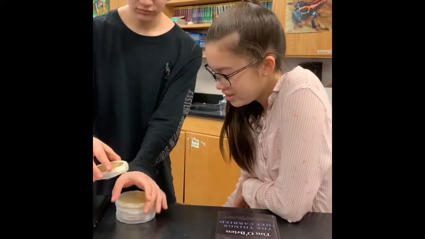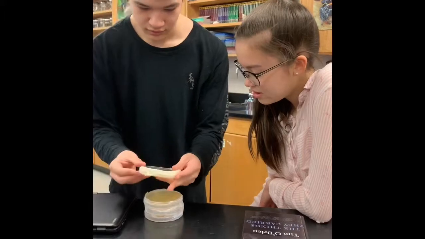Wrap the plate cover to the plate with tape and place the plates agar side up in the incubator.